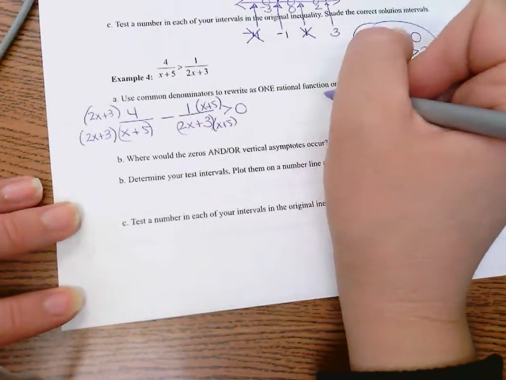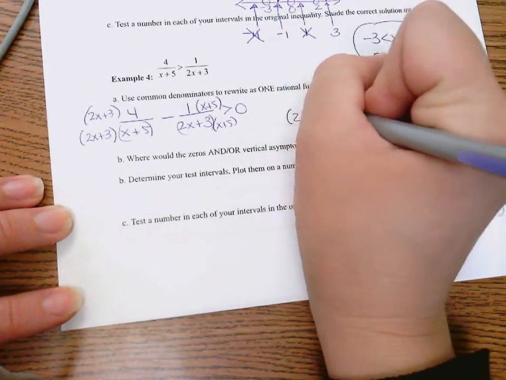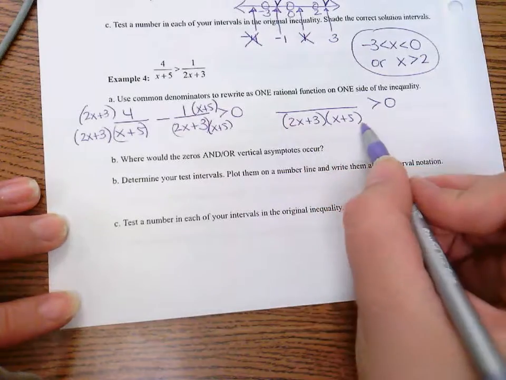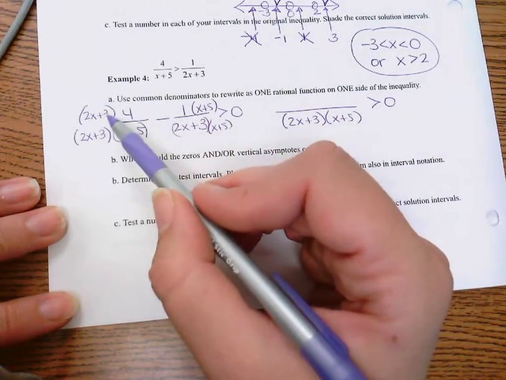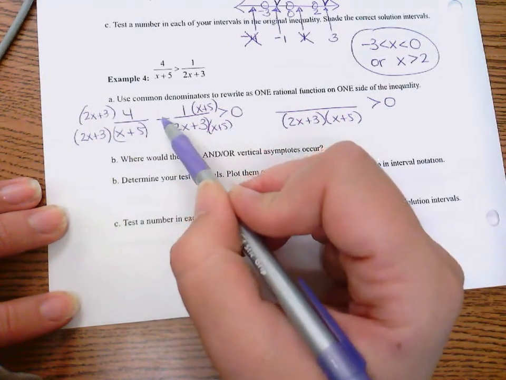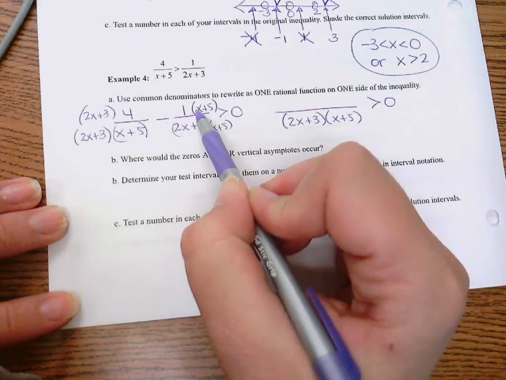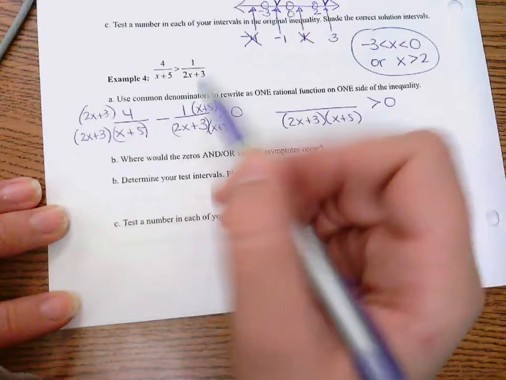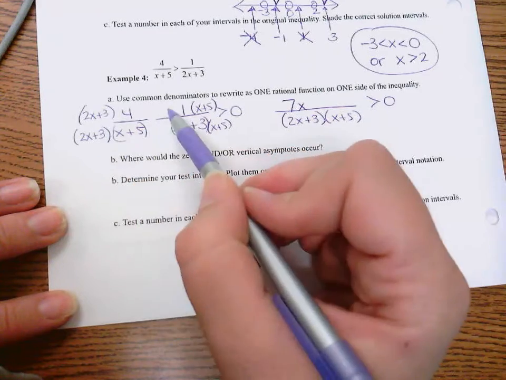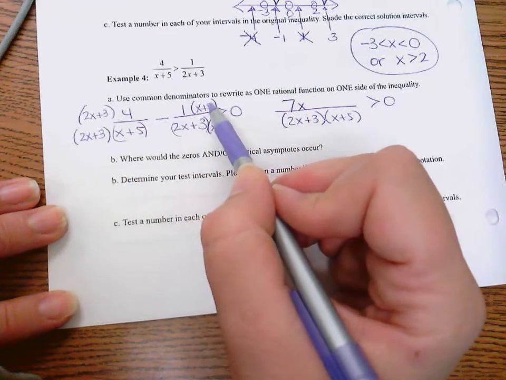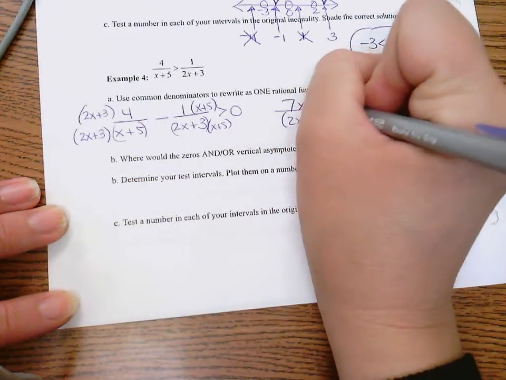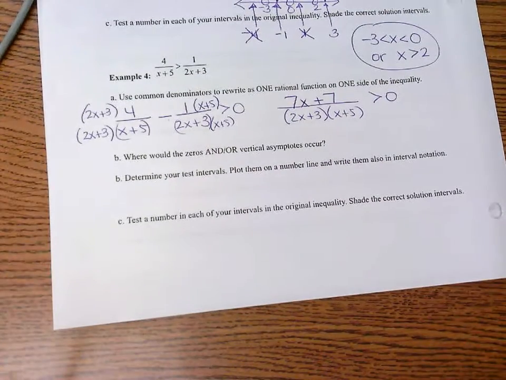So in my new rational inequality, my denominator, I'm just going to leave in factored form. So I've got 2x plus 3, x plus 5. In the numerator, I have to do some simplifying. So let's see, I would have 4 times 2x is 8x minus 1x, right? 1 times x. So 8x minus 1x is 7x. And then here, 3 times 4 is 12. And then here, minus 1 times 5. So I'm doing 12 minus 5 would be 7. So 7x plus 7 is my numerator.